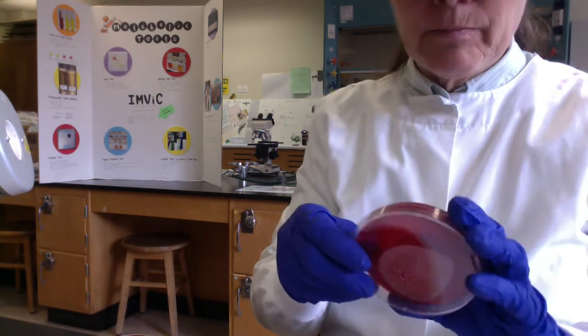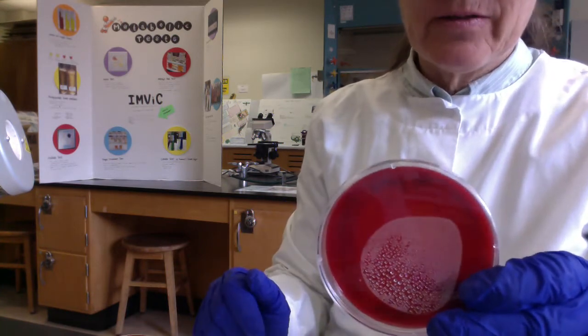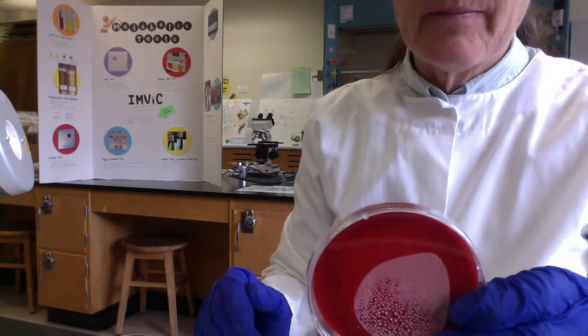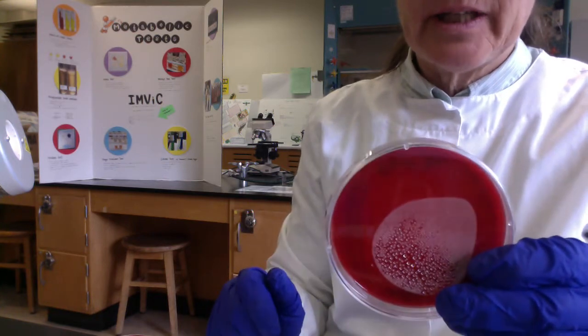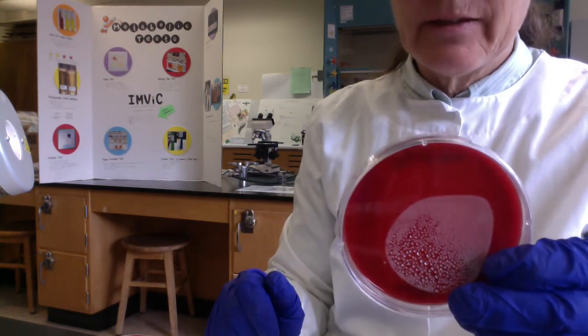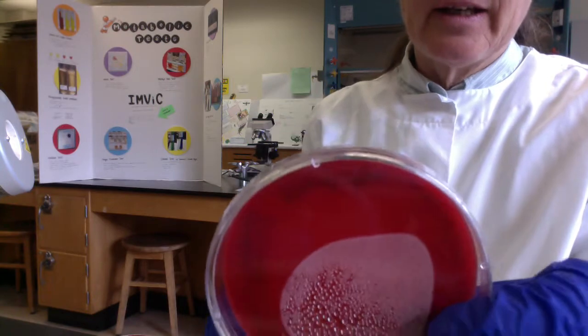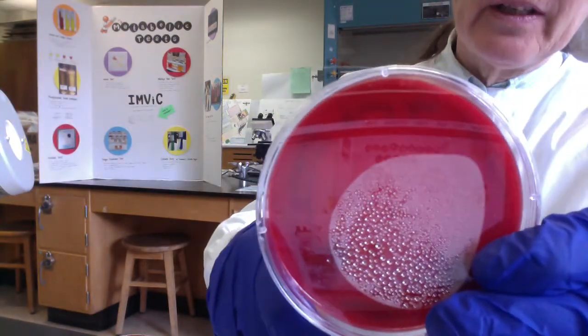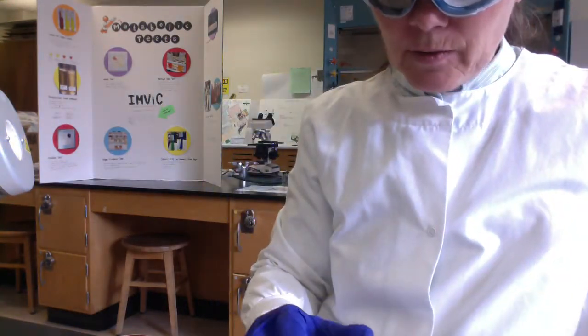So folks, this is a blood agar plate. It's red because there's red blood cells in there. This is an uninoculated blood agar plate that I incubated just as a negative control, just so we could see the color of the agar here. And again, I know this isn't going to be the best quality.